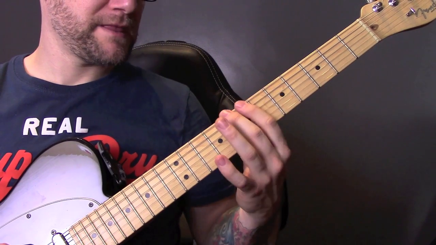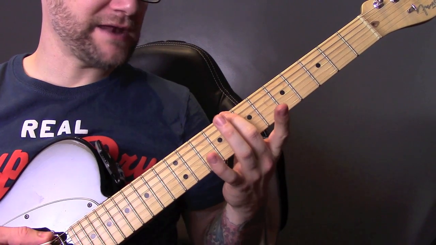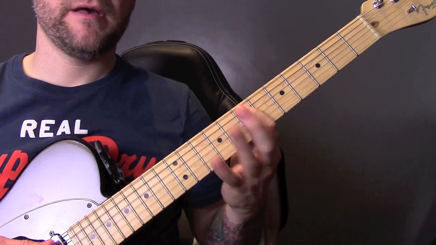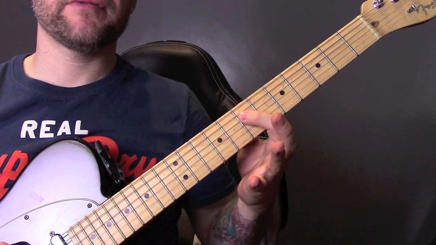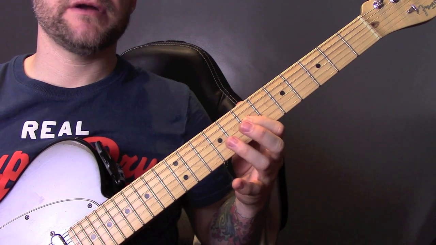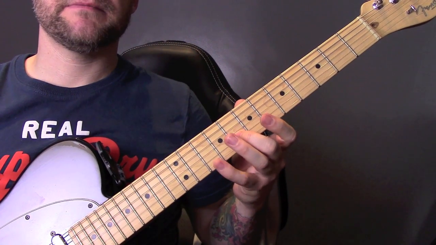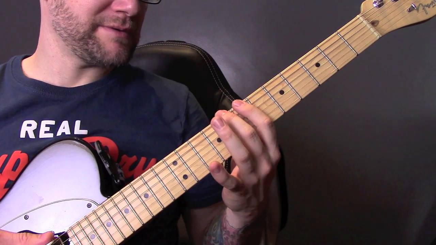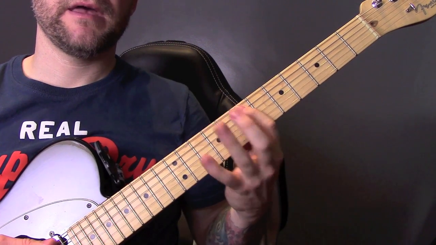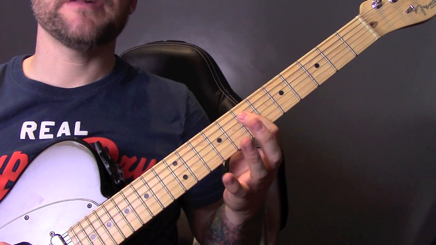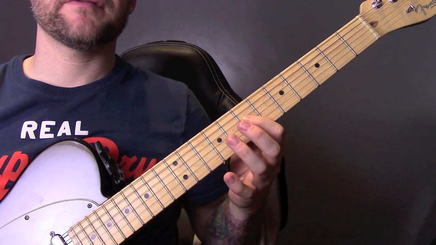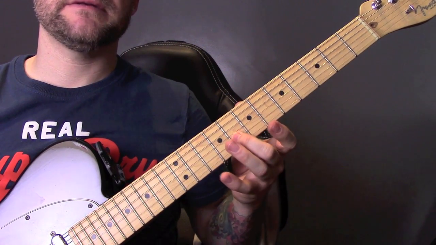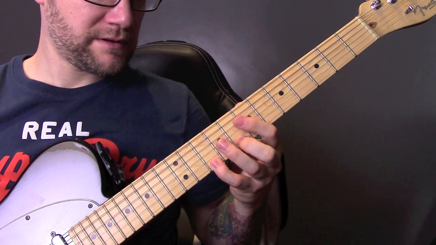Next position, we're going to play fret 8 to 10 on the bottom string, 7 to 10, 7 to 10, 7 to 9, 8 to 10, 8 to 10, and again we're going to play 8 to 10, 7 to 10, 7 to 10, 7 to 9, 8 to 10, 8 to 10.